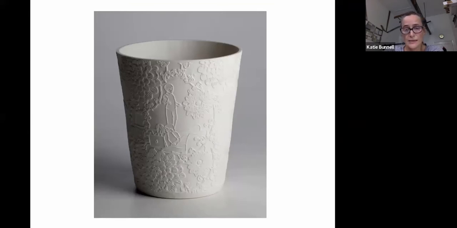Very, very complex processes involved in getting from my hand drawing, very direct manual process, to this quite sophisticated surface, but actually feeling very distanced from the object in the creation of that.